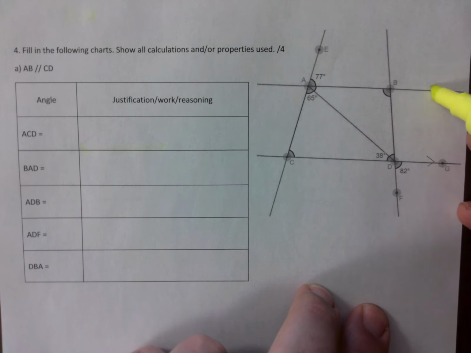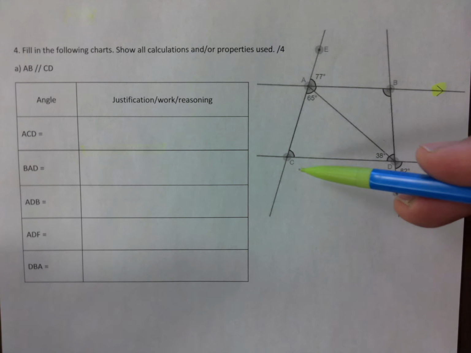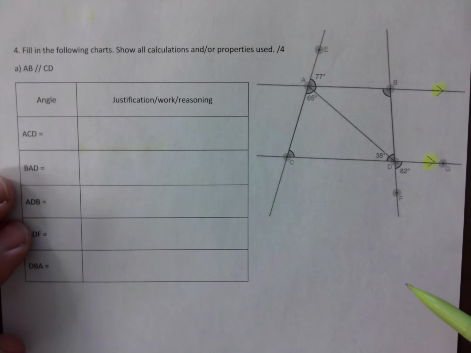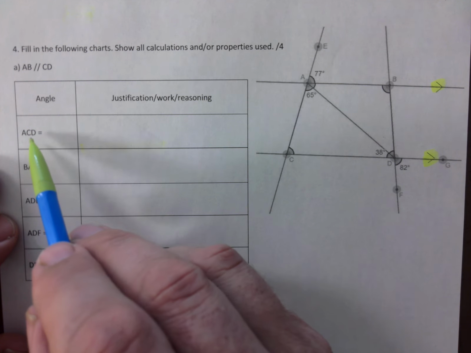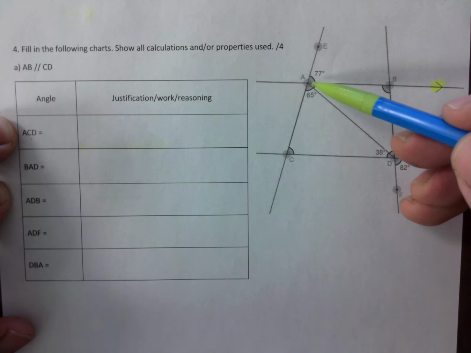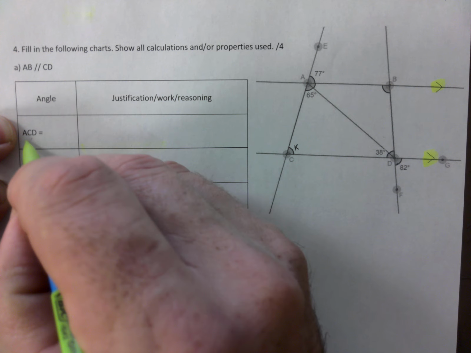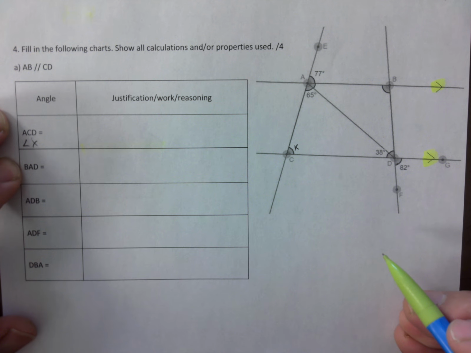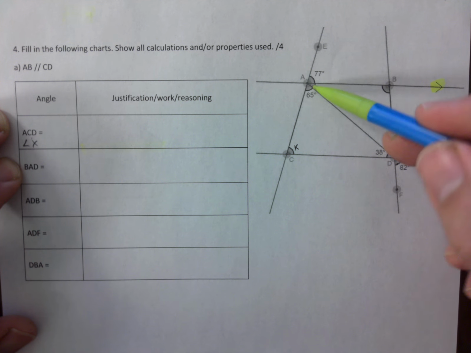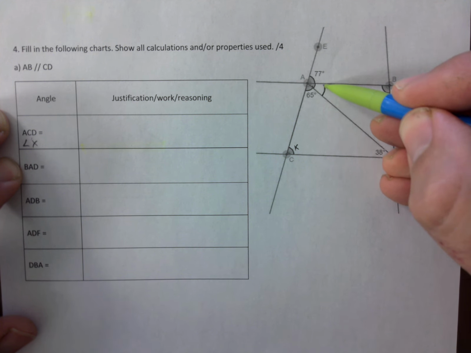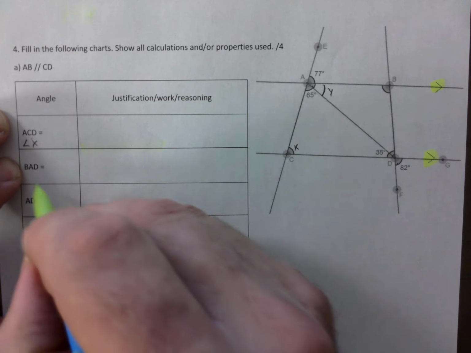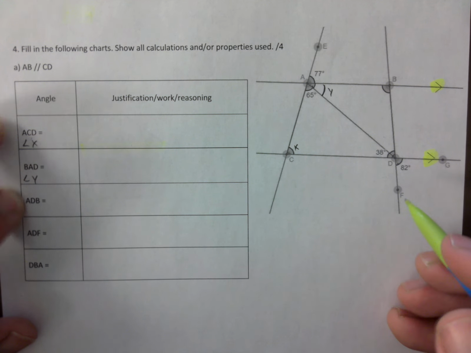Last but not least, parallel lines again, we're guaranteed. These are not parallel. They don't look parallel, and they don't have the symbol. Okay? All right. 3-letter notation. Got to love it, right? ACD. Where is that? ACD is right here. I'm going to call that X. Okay, angle X. BAD, it's this one right here. I'm going to call that Y. And if you call it something else, that's okay.